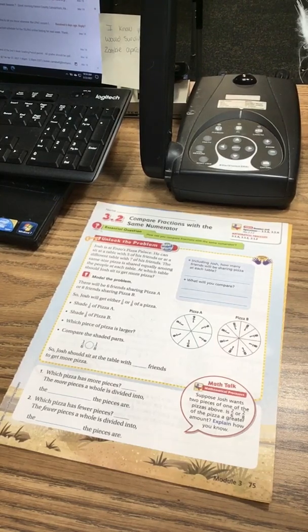Hi guys, this is Miss Campbell, and today we're going to be working on our Go Math lesson, Module 3, Lesson 2, comparing fractions with the same numerator.